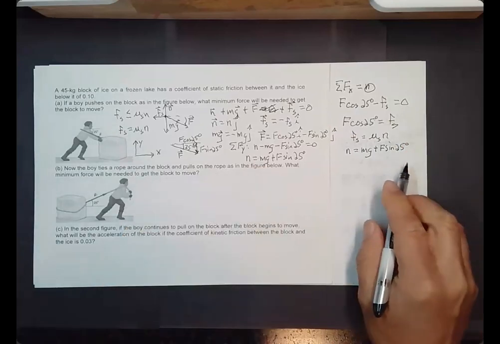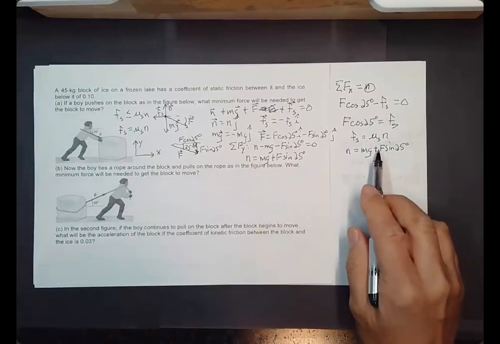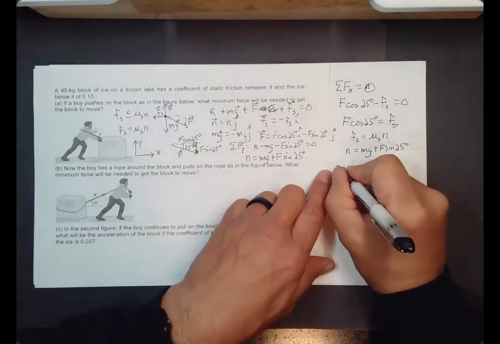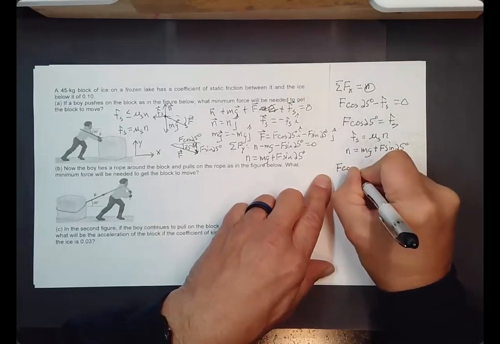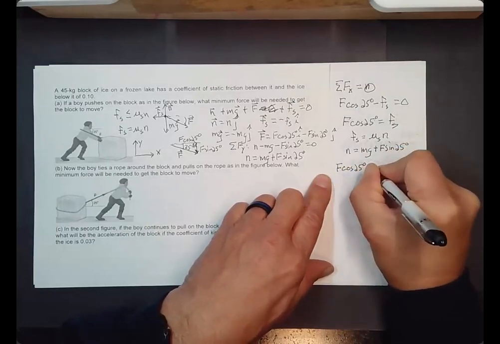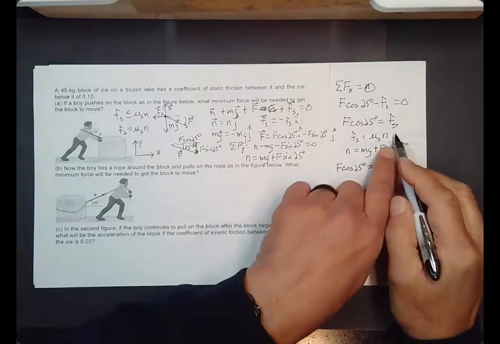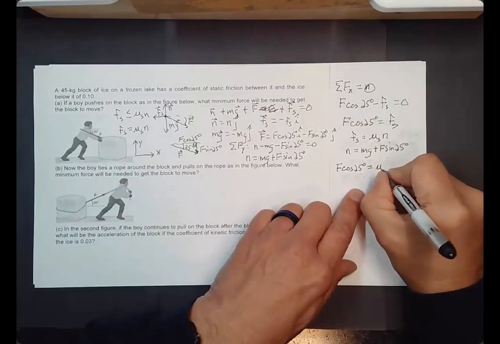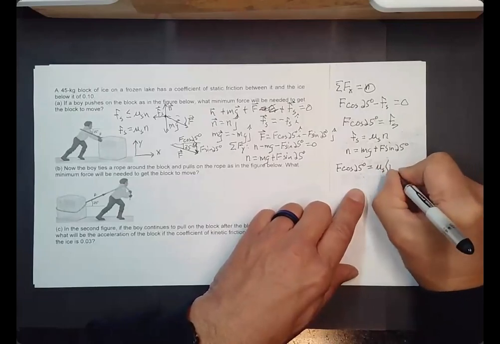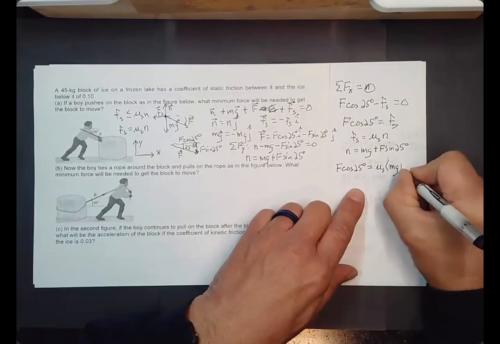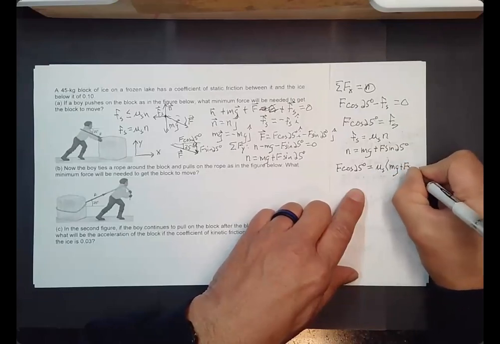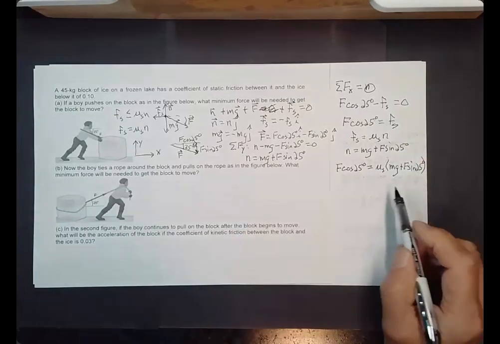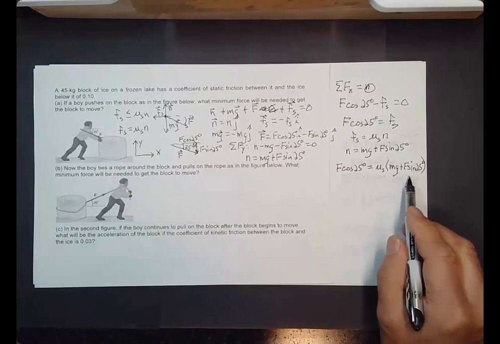So this is going to be kind of ugly when I set it up, but let's just see what happens. The F cosine of 25 will equal f sub s, which is mu sub s times n, so it'll be mu sub s times (mg plus F sine 25 degrees). Yuck. And it's F that I want.